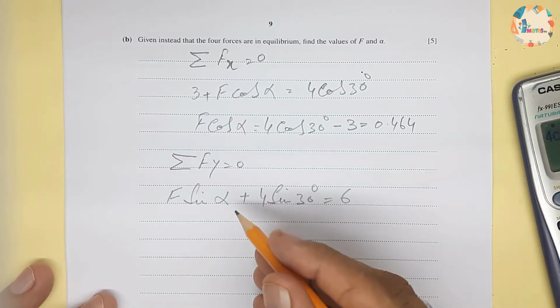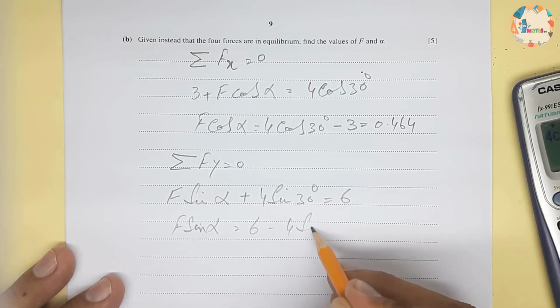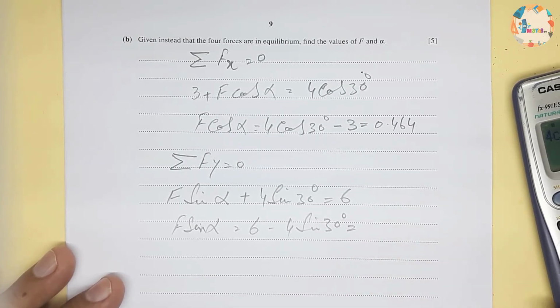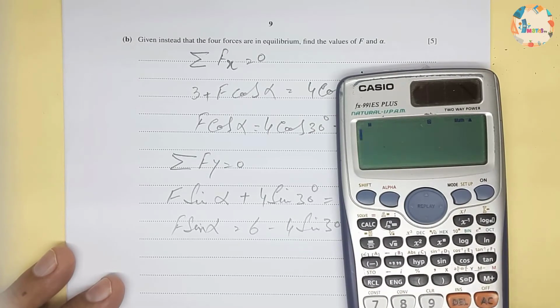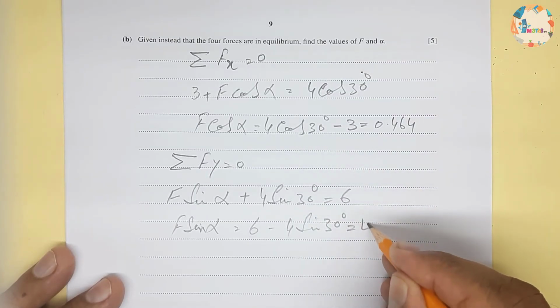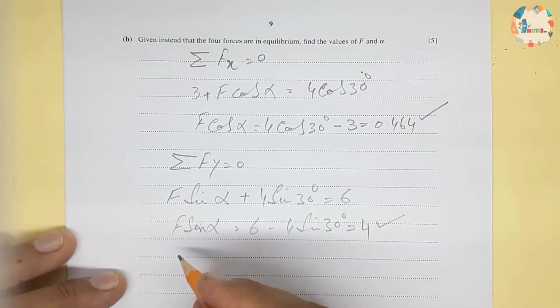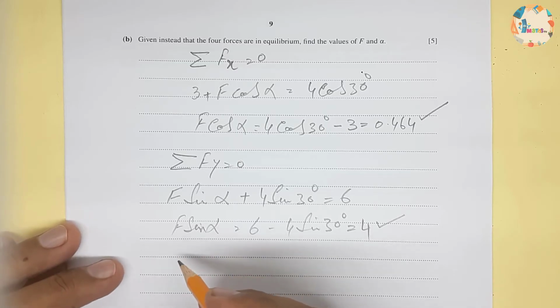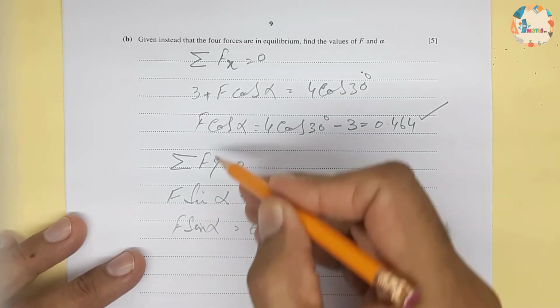Now this one we can simplify, and F sine alpha is equal to 6 minus 4 sine of 30 degrees, and this one we can calculate. So we will calculate this 6 minus 4 sine of 30 degrees, and this will be equal to 4. So we got this value and this value. Now we can find the angle. For angle direction, we are taking tan alpha. So tan alpha will be sine alpha over cos alpha.